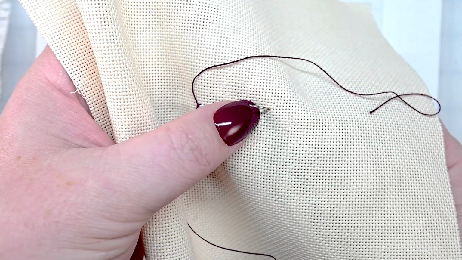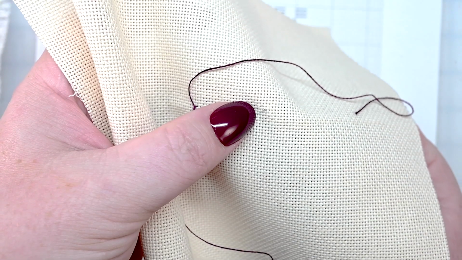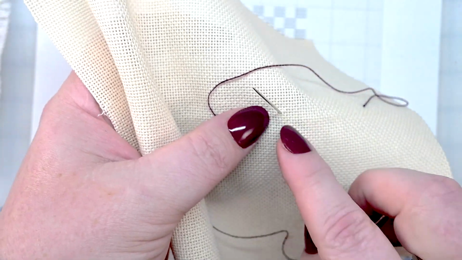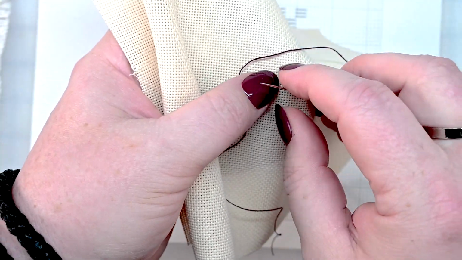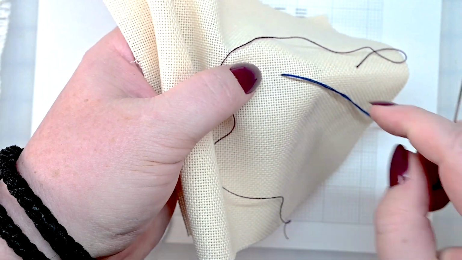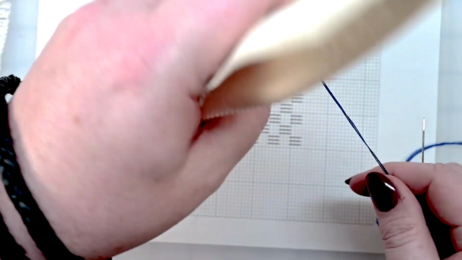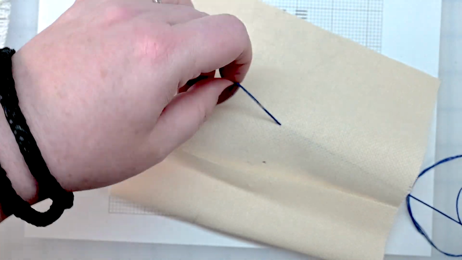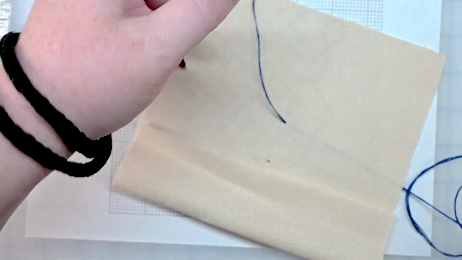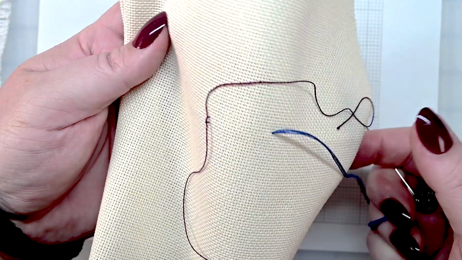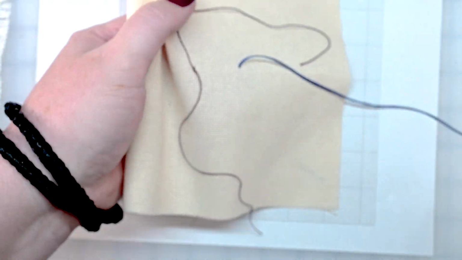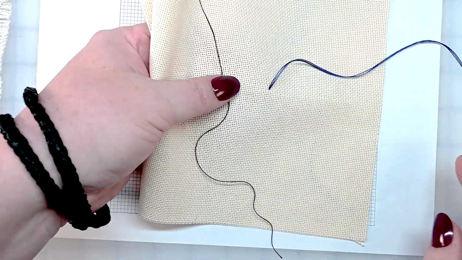This needle is a little more blunt, like I was saying. I'm just going to bring that up in that little square between the threads. Bring your thread up through to the front, turn it over, and leave a generous tail on the back. All right. And then we are ready to get started.